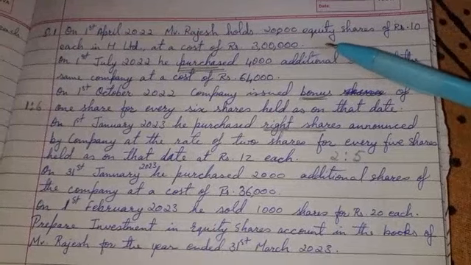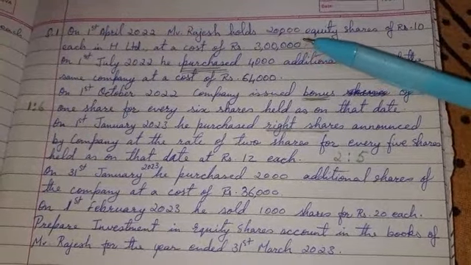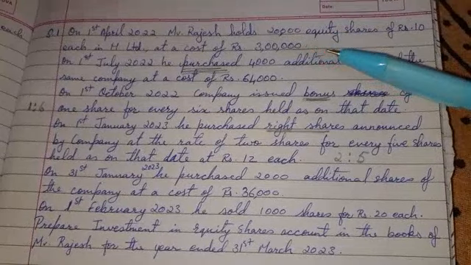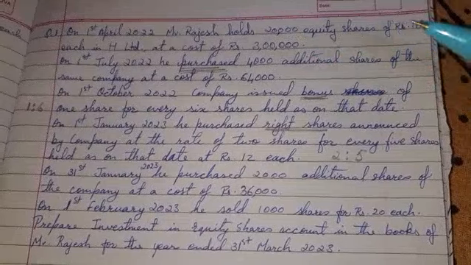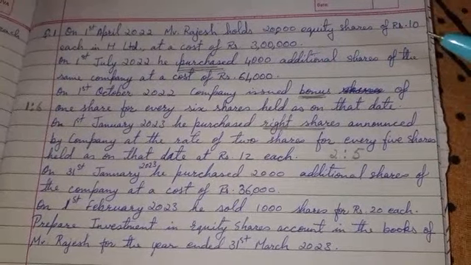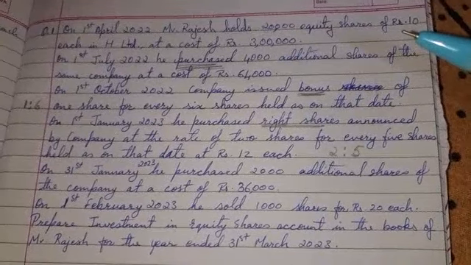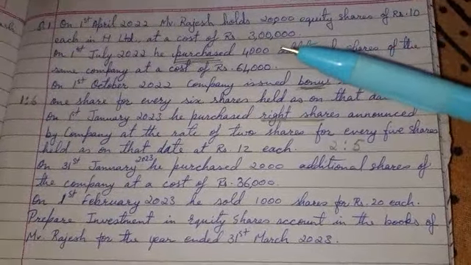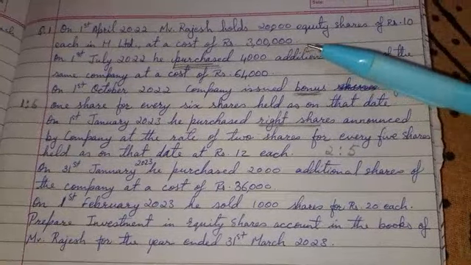As per our first transaction, Mr. Rajesh is holding 20,000 equity shares on 1st April of rupees 10 each. So 20,000 into 10 will be our nominal value. This amount will go in the nominal value column, and 3 lakh will go to the cost column. There is no difference. So we'll make the entry.